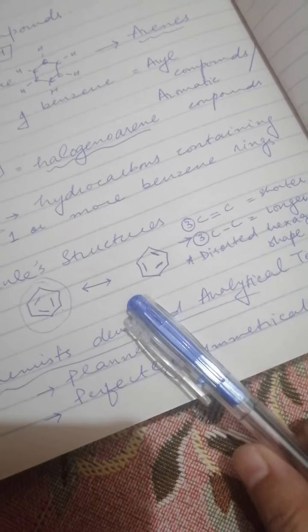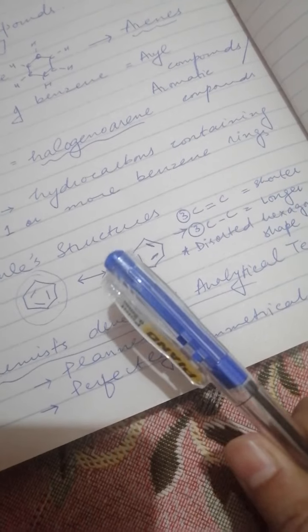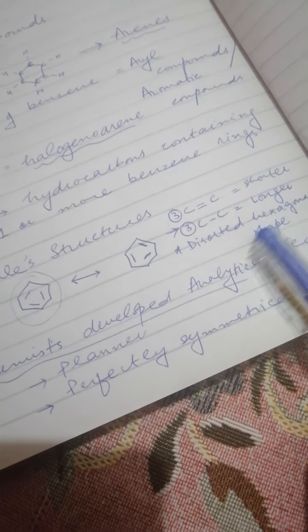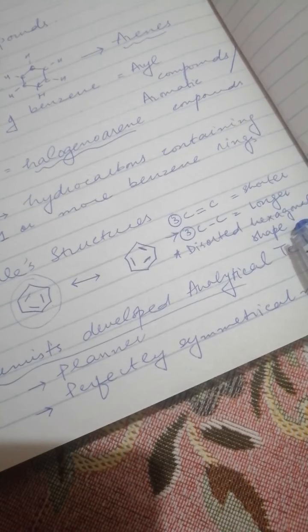So we cannot say this is a perfect hexagonal arrangement of carbon atoms in the benzene molecule. Actually, we were considering that the hexagonal arrangement is perfect and aligned, but Kekulé's structure suggested a distorted hexagonal shape.